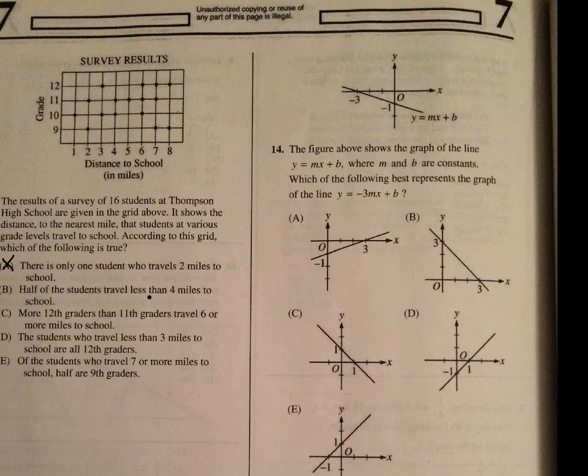Half the students travel less than 4 miles to school. So here's 4 miles. They tell us it's 16 students, and if we count less than 4, 1, 2, 3, 4, 5, that's not half. So that one's out. More 12th graders than 11th graders travel 6 or more miles to school. Okay, so 6 or more. It's 2 11th graders, but there's 3 12th graders, and they say more 12th graders than 11th graders. Well, that's true. That one's true. You could stop there because that's a true answer.